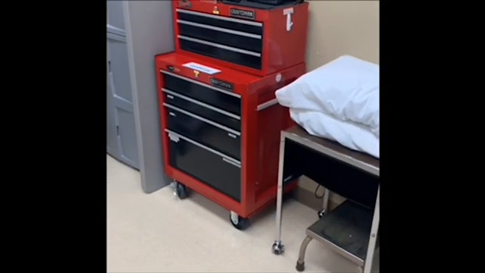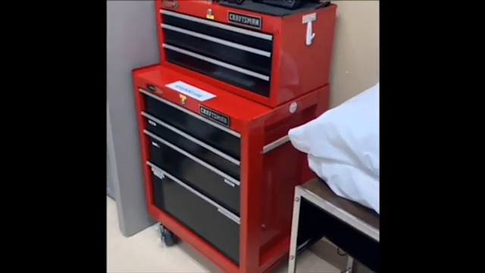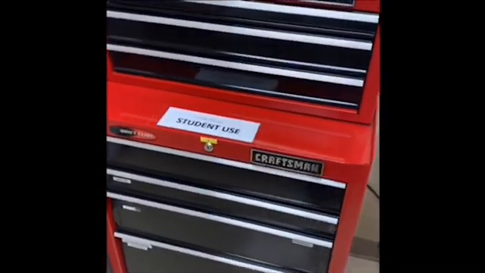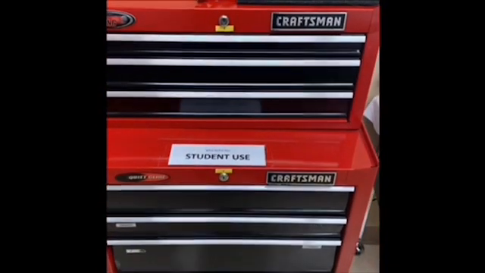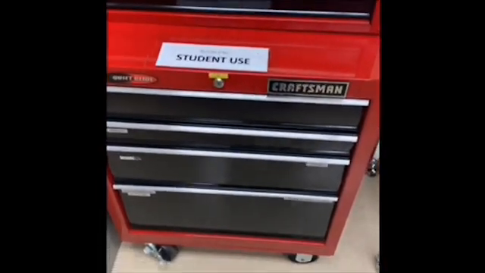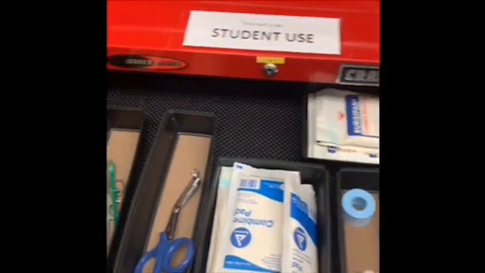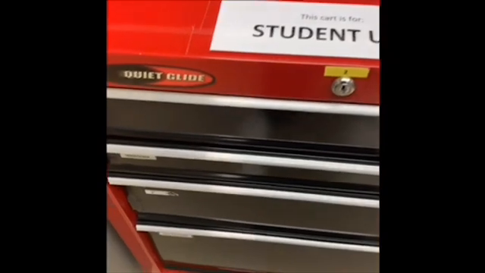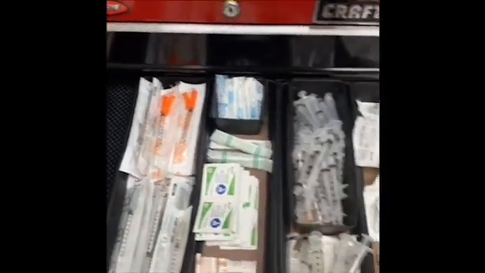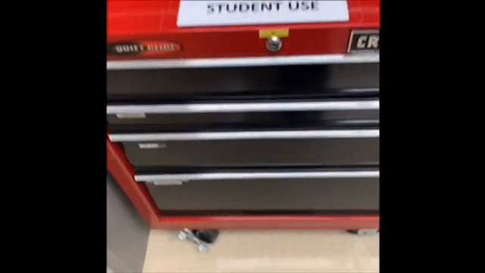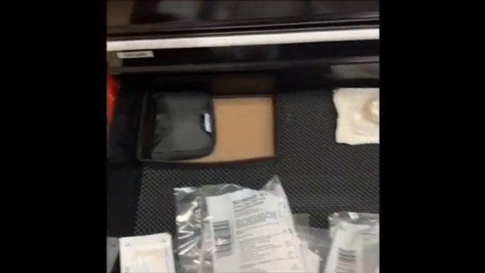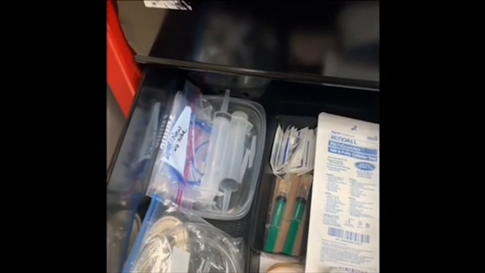If you're looking for supplies during your simulation, they will be found in the bottom of this red cart. You won't be needing anything in the top portion, as we used to store medications in there. The top drawer of this bottom cart is going to have all of your supplies needed to do a dressing change. The second drawer is going to be your needles and syringes. The third drawer has IV supplies. And the fourth drawer has catheter supplies, NG tube supplies, colostomy supplies, and some sterile gloves.